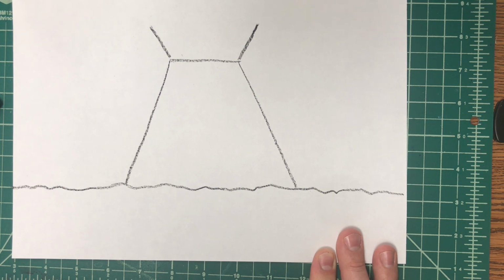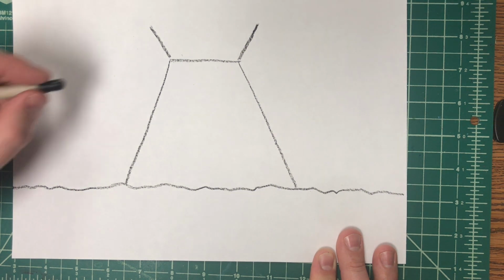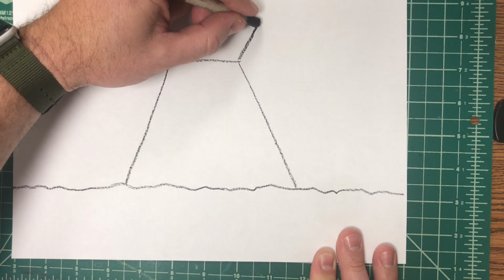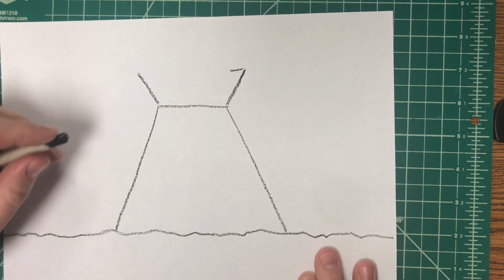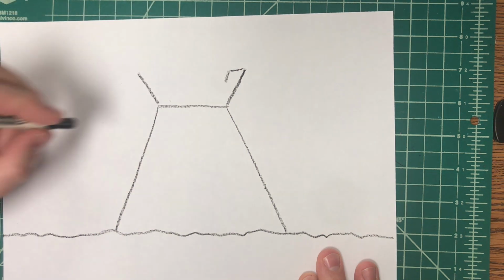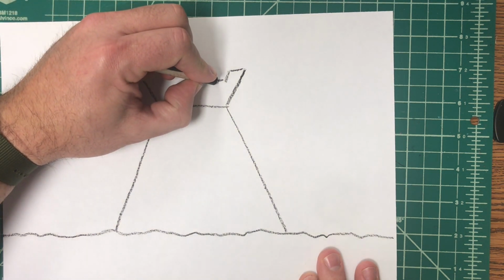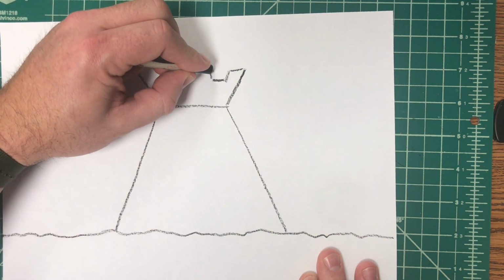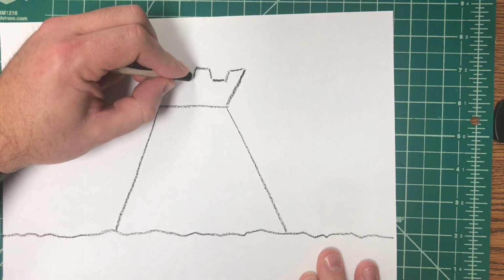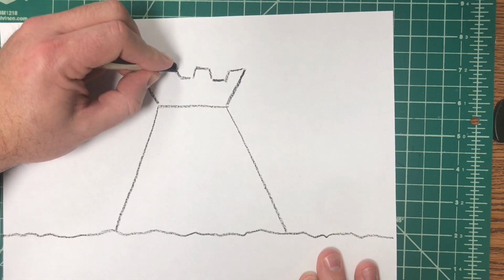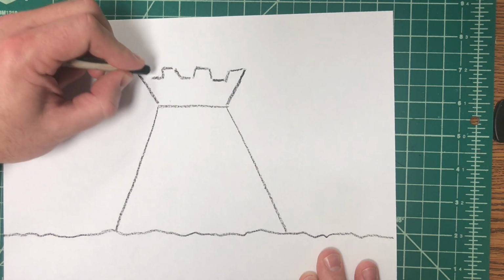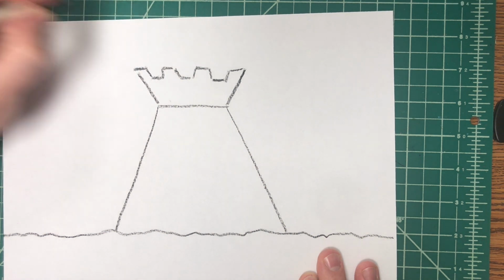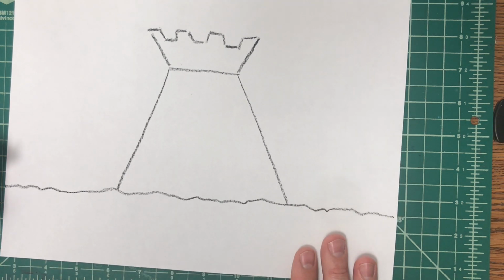Alright, now comes the tricky part. We're going to draw the top of the castle. So to do that, we're going to draw a line going across, and a line coming down. Go across, go up, across, down, across, up, across, down, across, and then up again. Across. So it's going to look something like that.